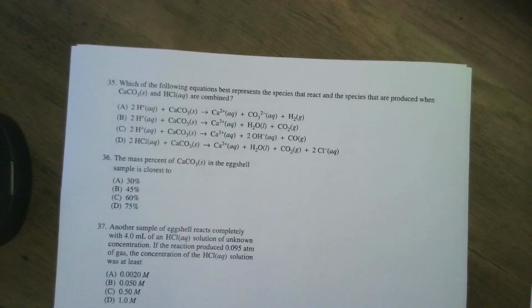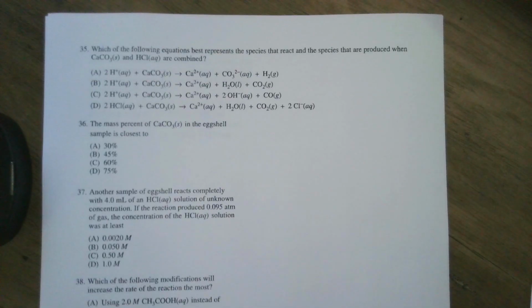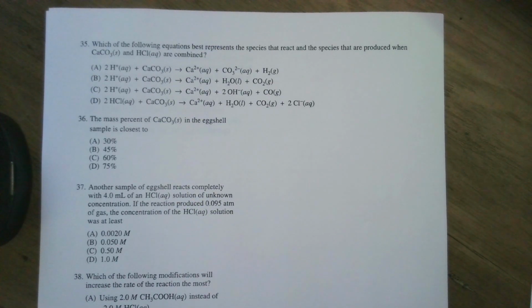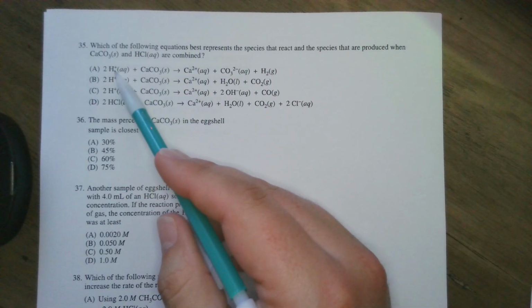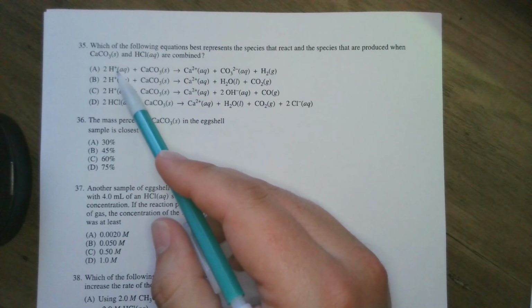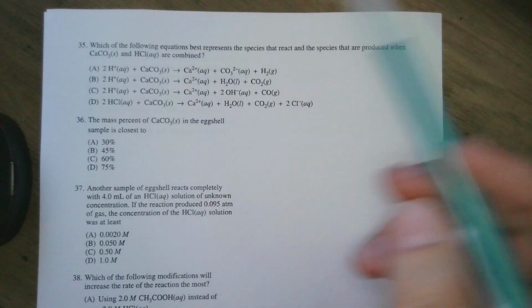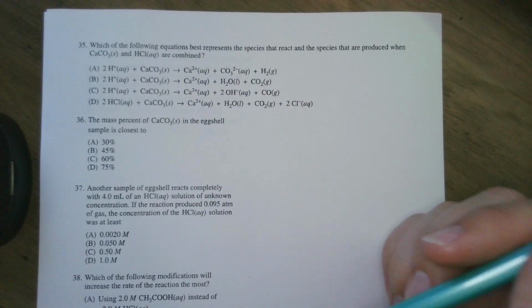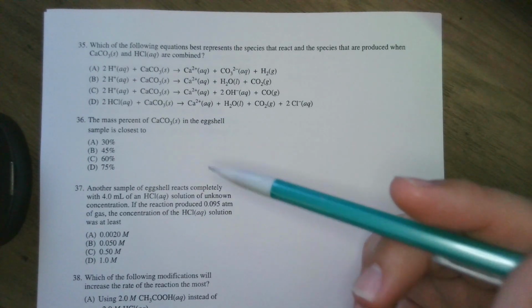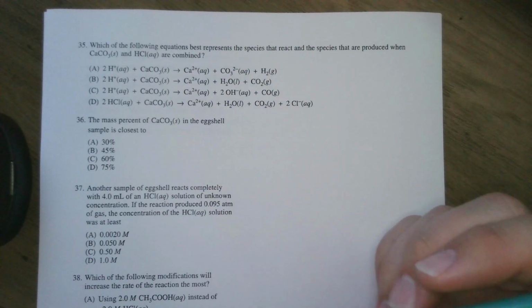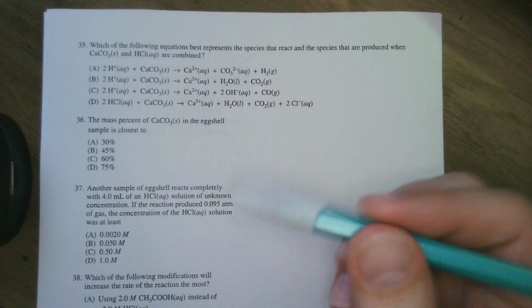Okay. So my first thing here is asking, which of the following equations represents the species that react and the species that are produced when those things are combined? So we're looking at our different problems here. We're taking some HCl, or just H+, reacting it with CaCO3. Okay. This reaction's a little bit tricky, but hopefully it's kind of similar to a couple we've done this year.